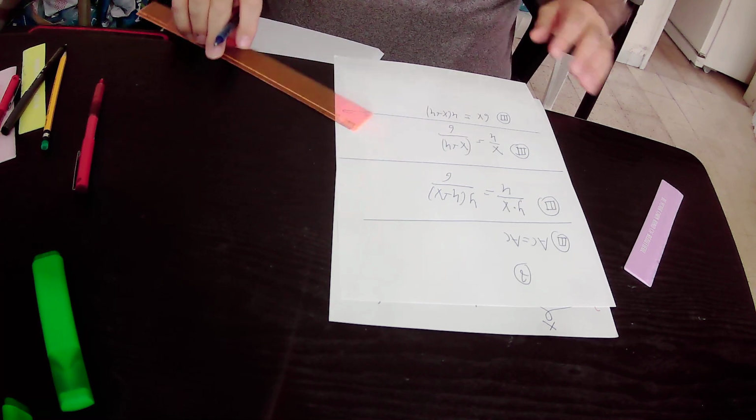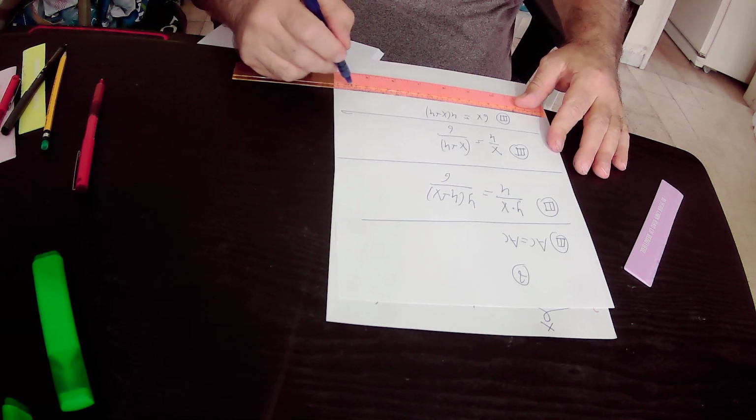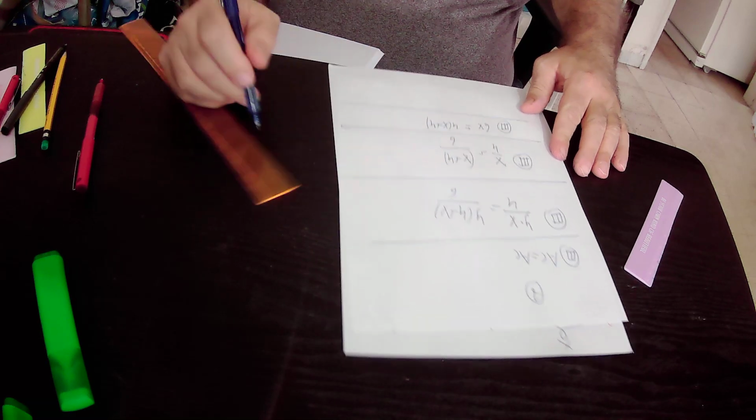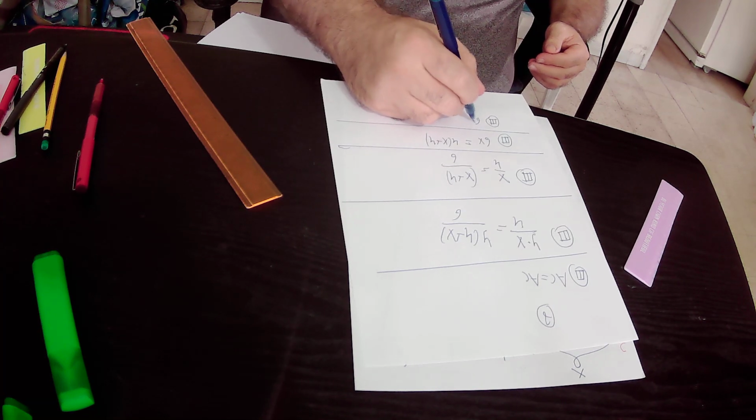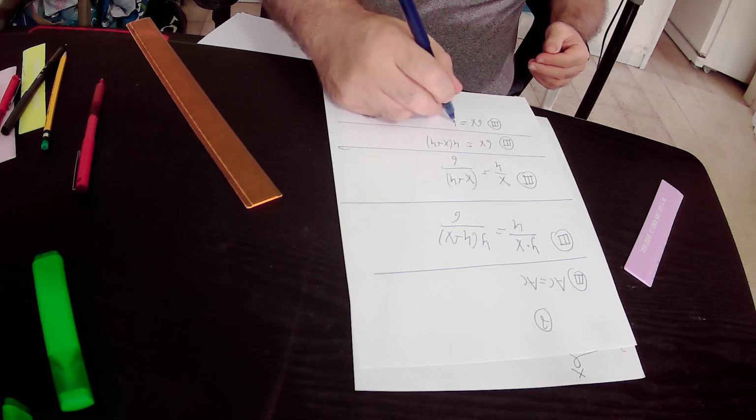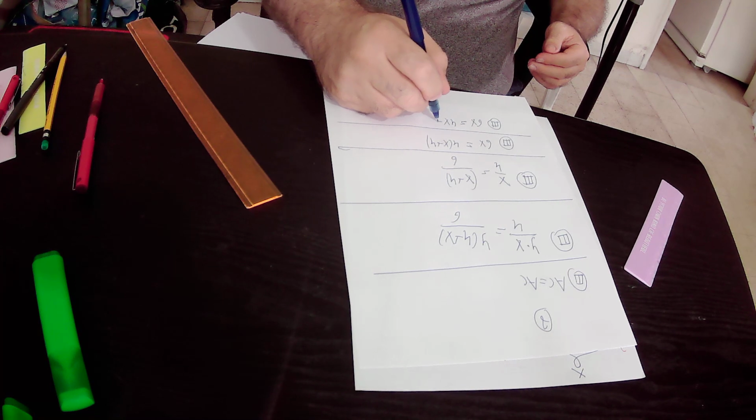Here we will open the brackets, and we get that 6X equals 4X plus 16.